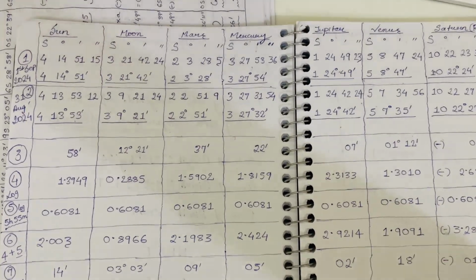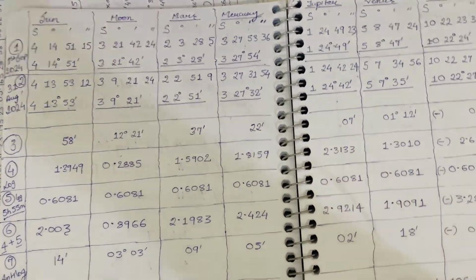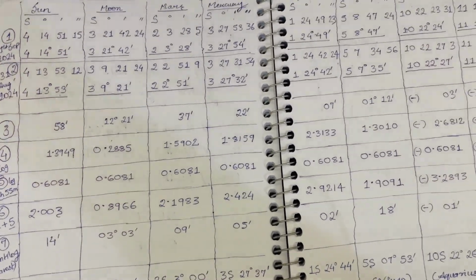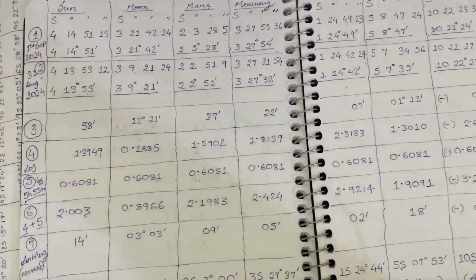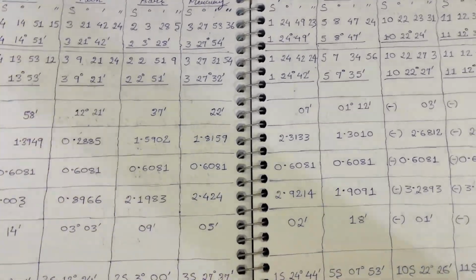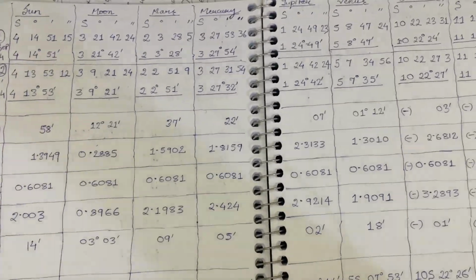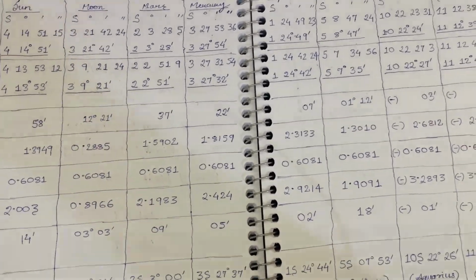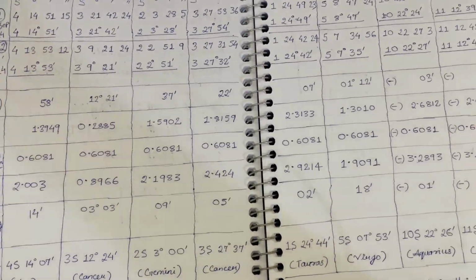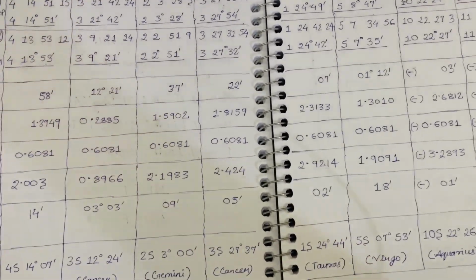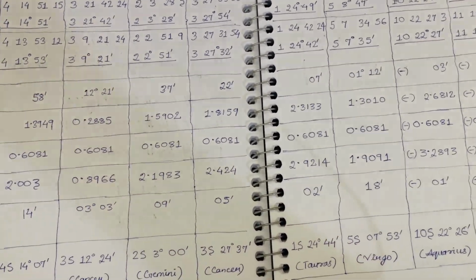In today's class we will be learning how to calculate the planetary positions and the planetary longitudes, but using the logarithm method. Last class we learned how we can use the ratio method to successfully, correctly and accurately calculate the planetary positions and longitudes.